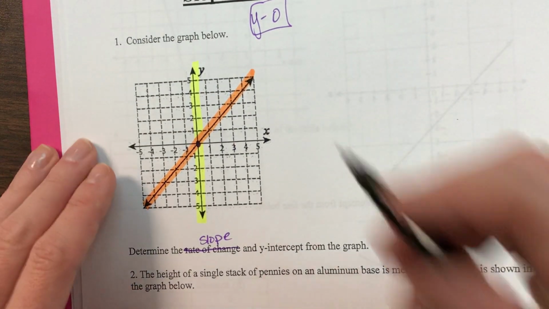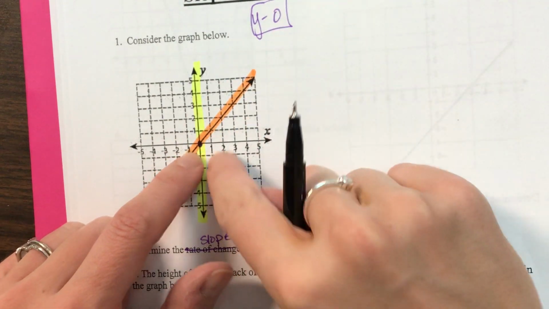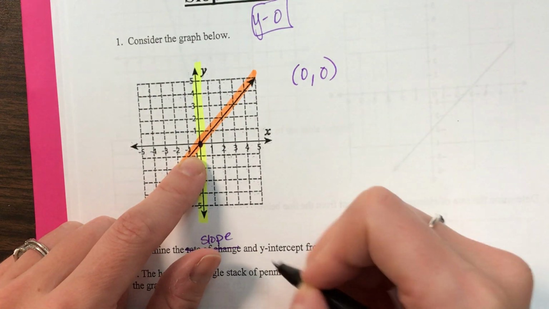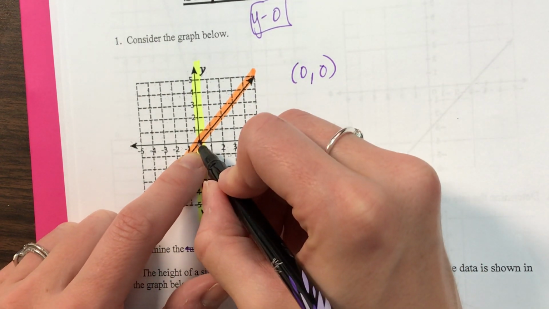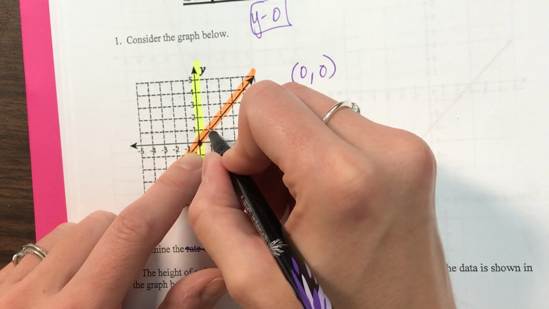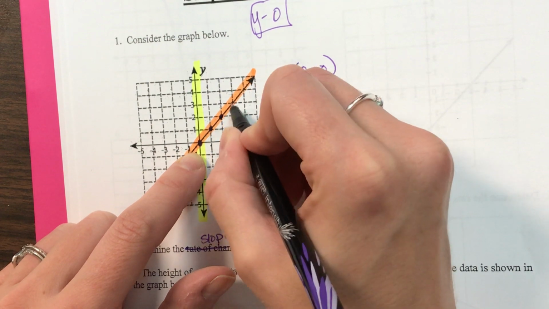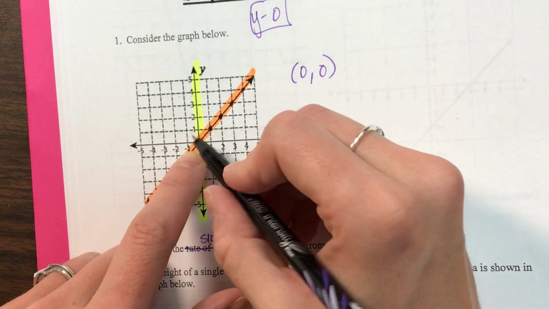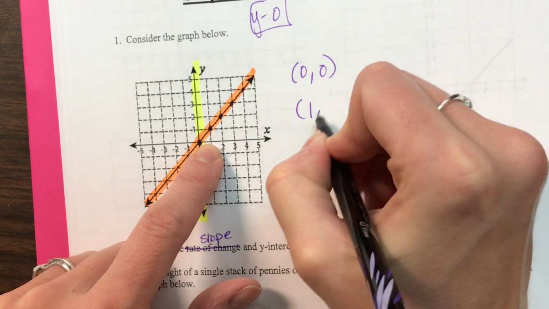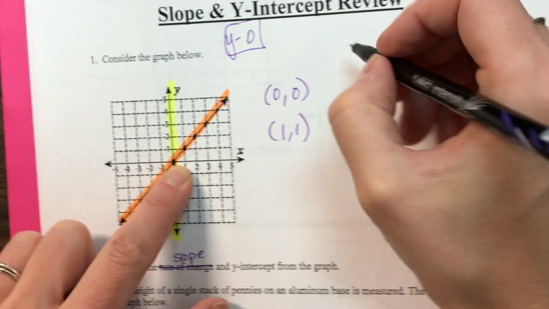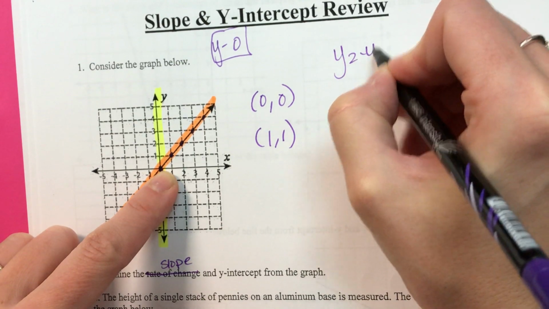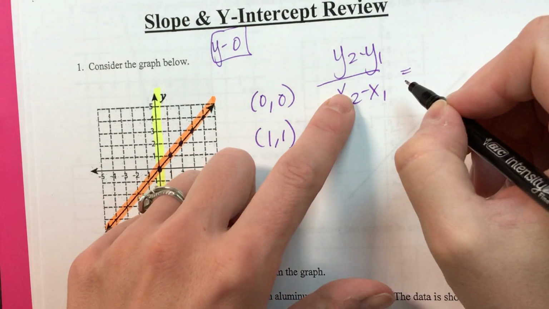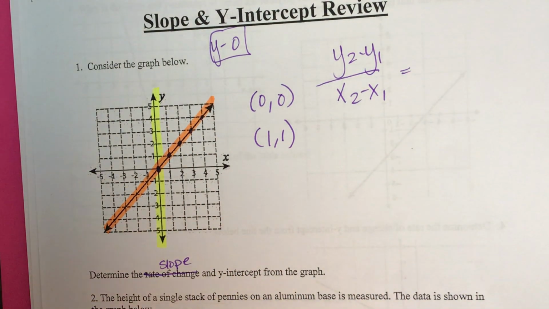Now to get the slope, I have to find two different points, and we can use that point. That's a good point to use. It's just 0, 0. That makes it kind of easy too. It looks like the line crosses every little unit, every square. So I've got 0, 0, and then I'm also going to use 1, 1. Then we're going to use that same formula, y2 minus y1 over x2 minus x1, and plug in what we have and label it.